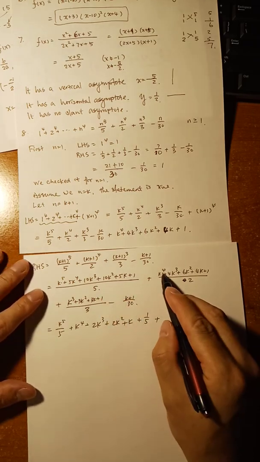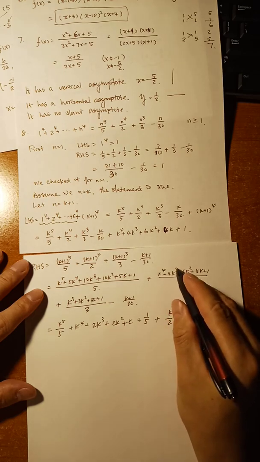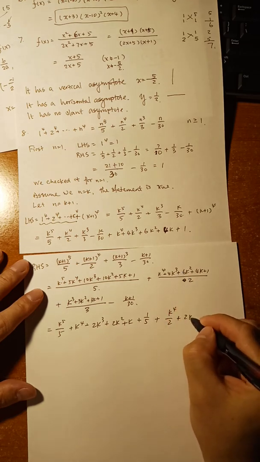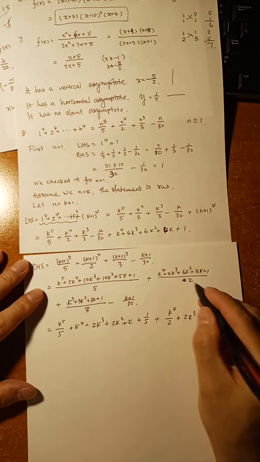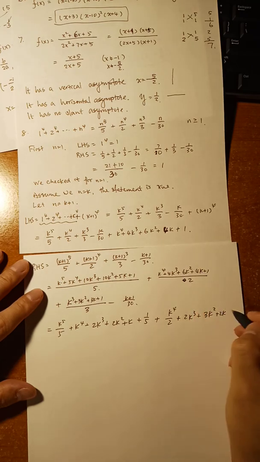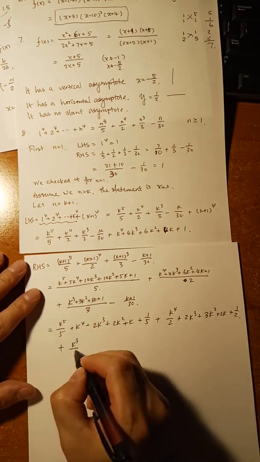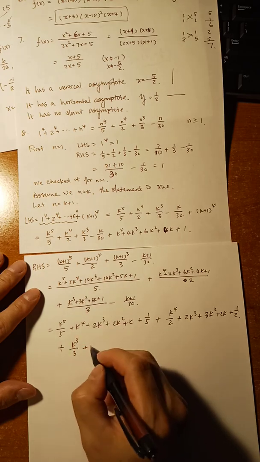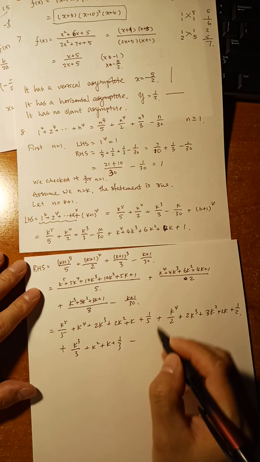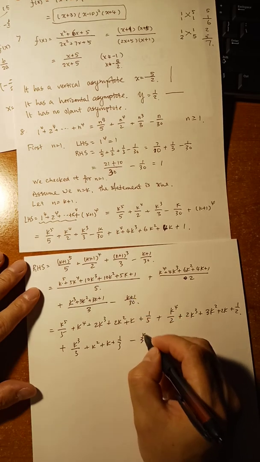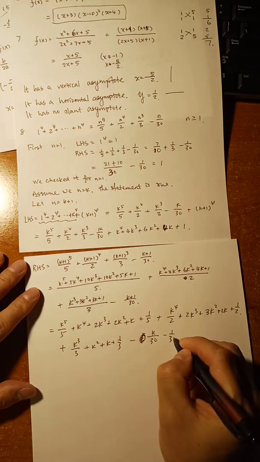The second term: k to the 4th over 2, 4k cubed over 2, 6k squared over 2, 4k over 2, and 1 half. And this one: k cubed over 3, 3k squared over 3, 3k over 3, and 1/3. And minus k over 30, and minus 1 over 30.